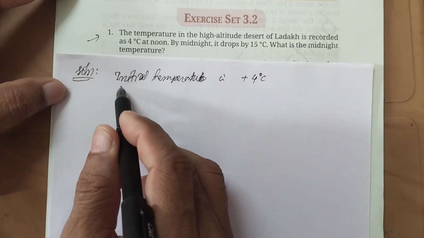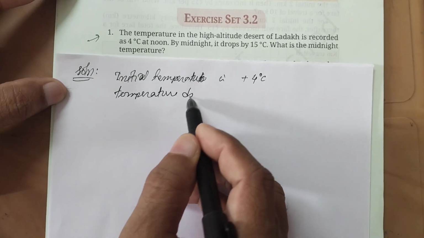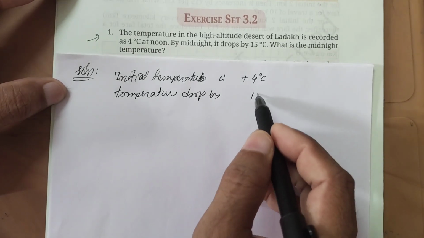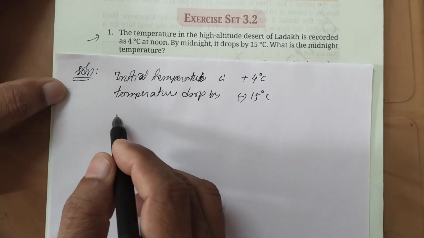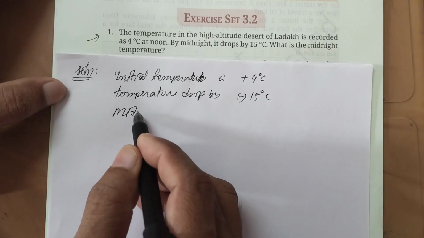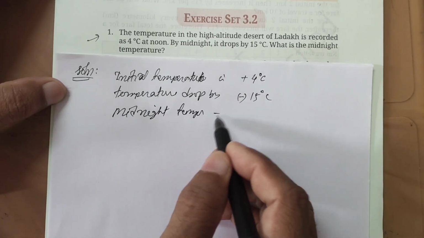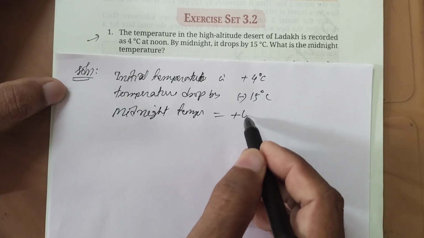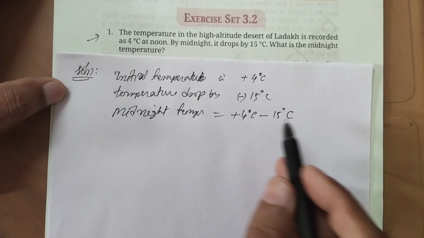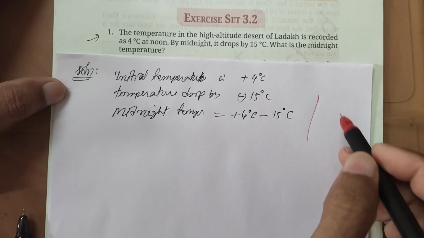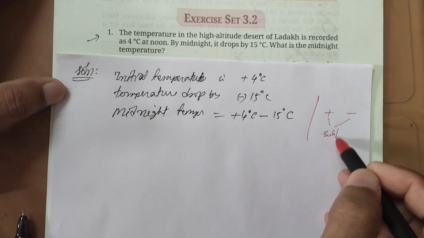Temperature drops by 15 degrees centigrade. Drop means it will be negative. Then what will be the midnight temperature, the final temperature? It will be plus 4 degrees centigrade, and then it is decreased by another 15 degrees centigrade, so minus. And we know if positive and negative are opposite signs, we have to subtract.